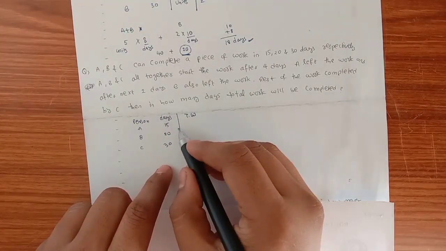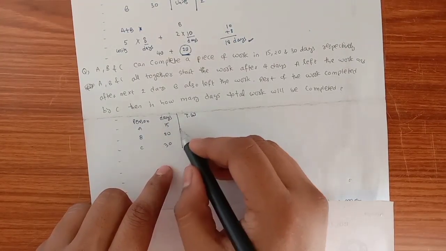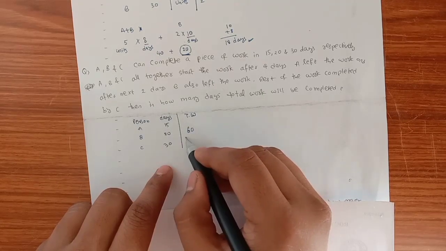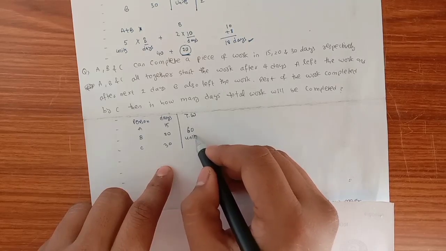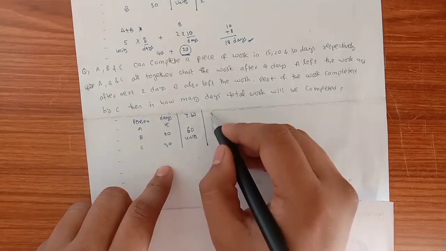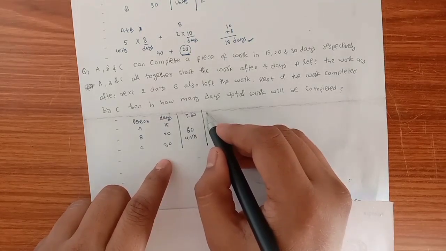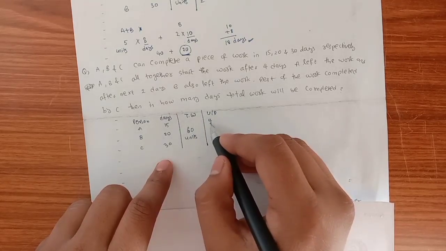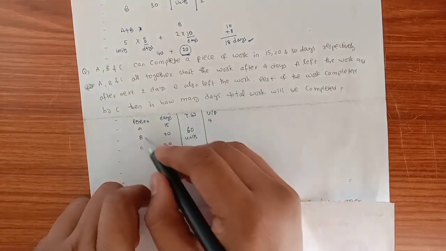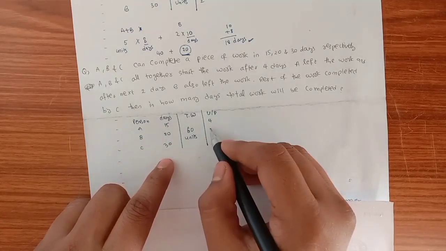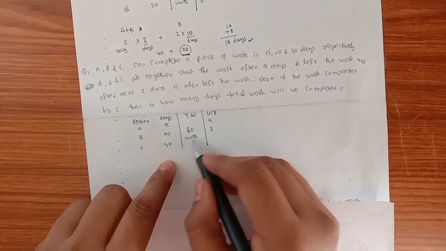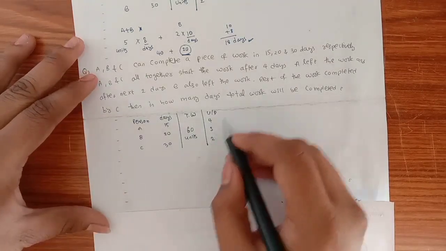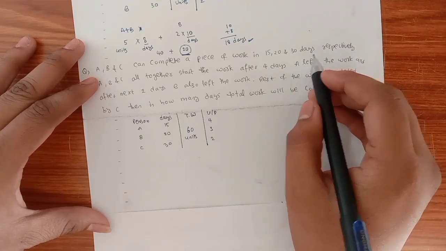For total work I am taking the LCM of these. The LCM of these is 60. 60 means 60 units of work. After this I am taking units per day. So 60 by 15 is 4 units per day A can do, and 60 by 20 means 3 units per day. 60 by 30 means 2 units per day. Now the first part of the question is completed.